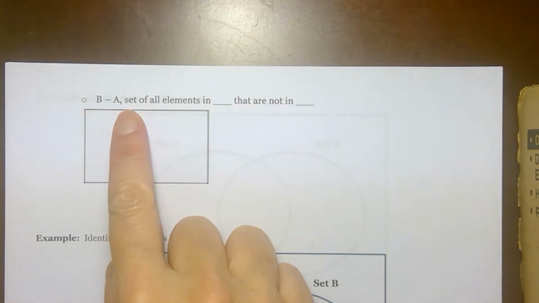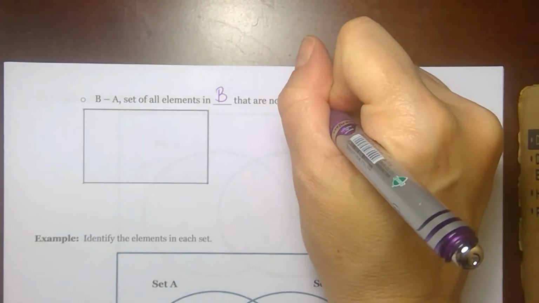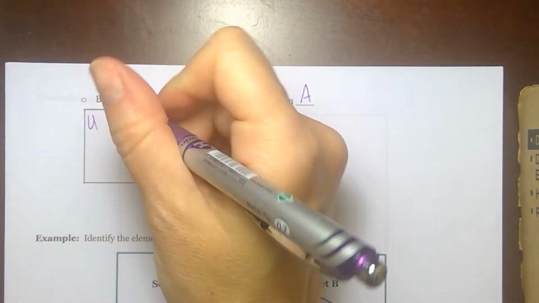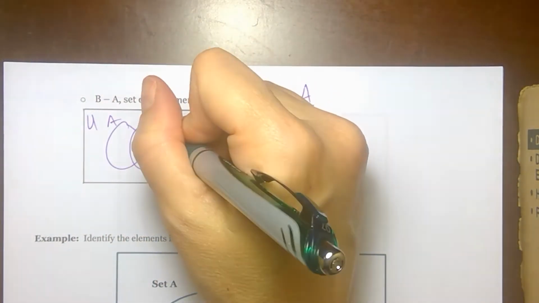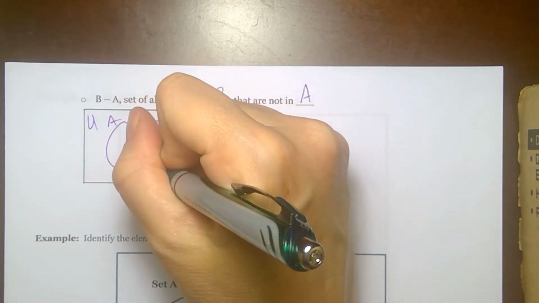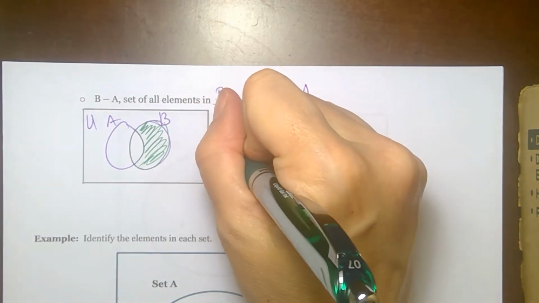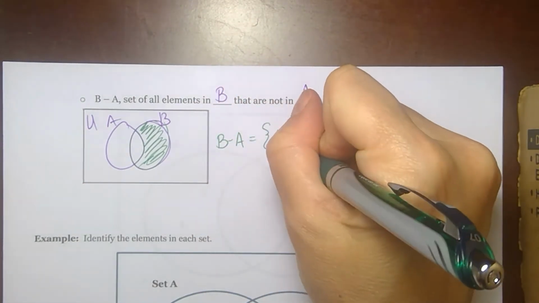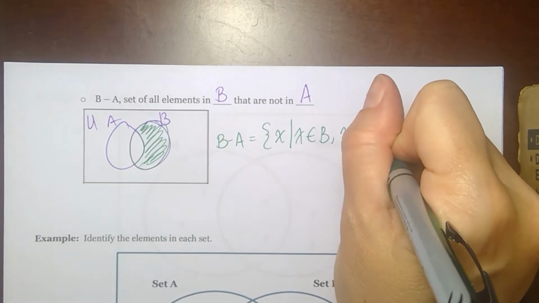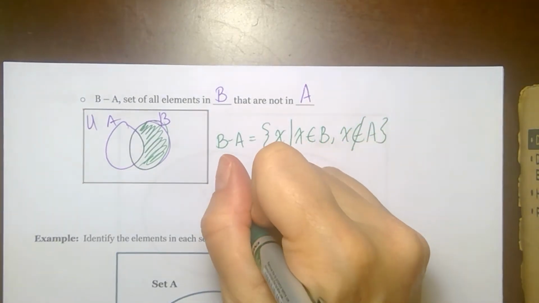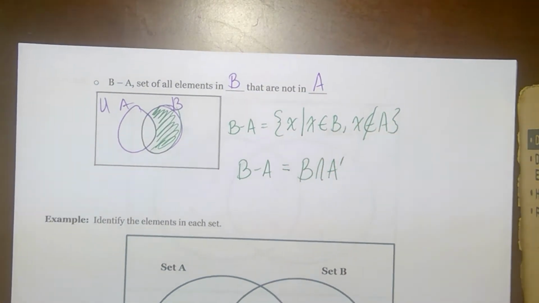B minus A. If I'm doing B minus A, where am I starting? Well, I'm starting with the elements in B that are not also in A. So if I have my universal set and my A and B loops, if I want B minus A, I'm starting with my B loop, but I'm ignoring the things that are also in A. So I am shading just B. B minus A is the set of all elements X such that X is an element of B, X is not an element of A. Or B minus A is where B intersects not A, the complement of A.